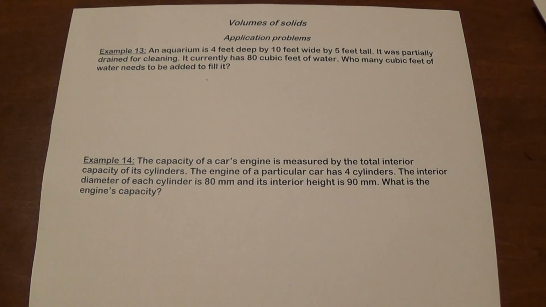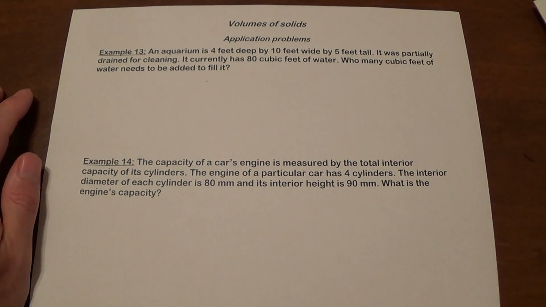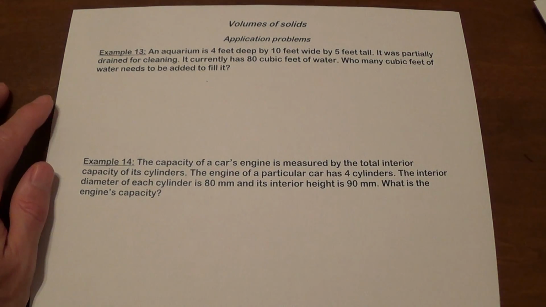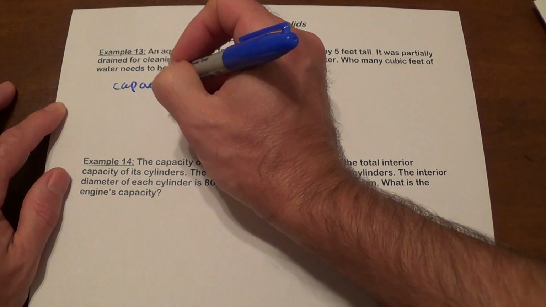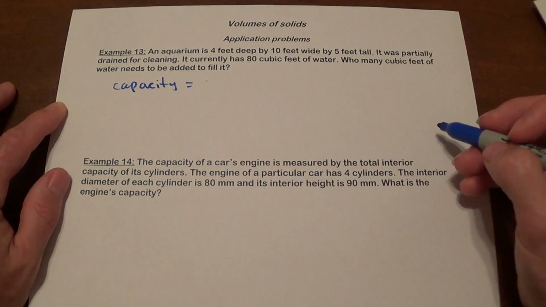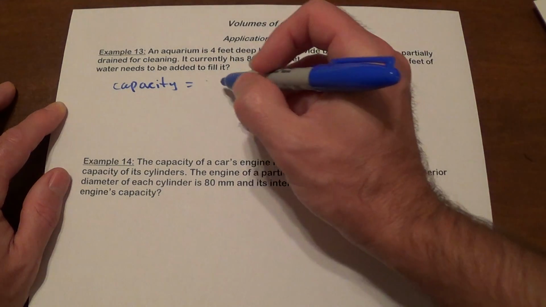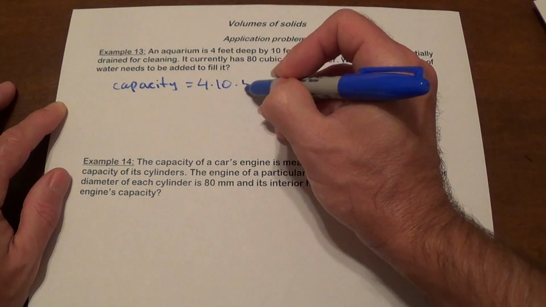Okay. Last thing we have here is a couple applications. An aquarium is 4 feet deep by 10 feet wide by 5 feet tall. It was partially drained for cleaning. Currently it holds 80 cubic feet of water. How many cubic feet do we need to add to fill it completely? First of all, the capacity, which is the volume of the rectangular prism that the aquarium essentially is, is 4 times 10 times 5.